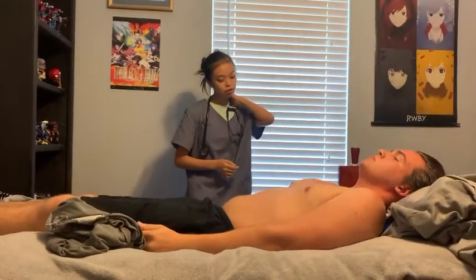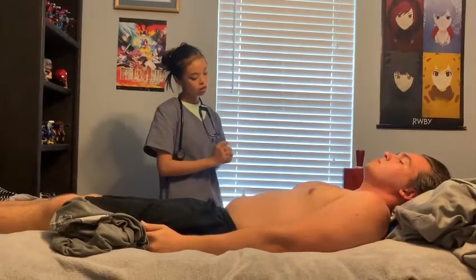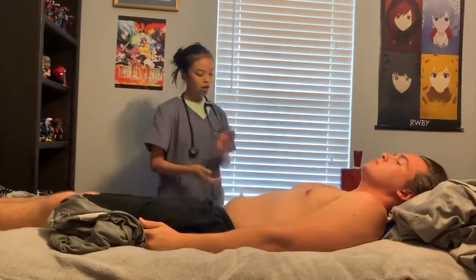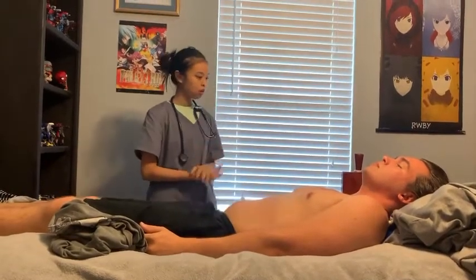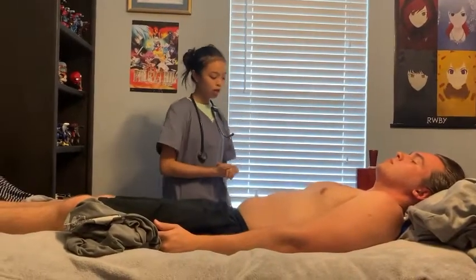So the apical impulse would be seen at the 4th or 5th intercostal space at the midclavicular line on the left side of the sternum. I'm going to look for any lifts and heaves, and I don't see any. So a normal adult heart rate will be about 60 to 100 beats per minute. It's either regular or irregular.